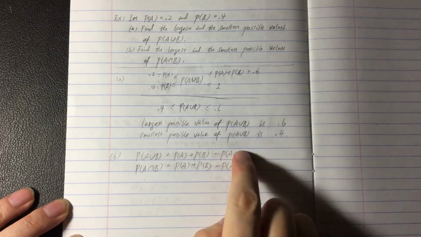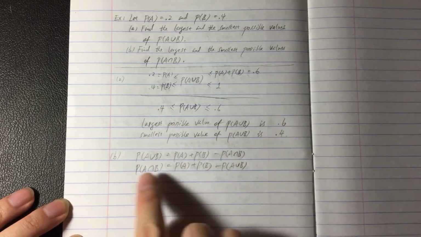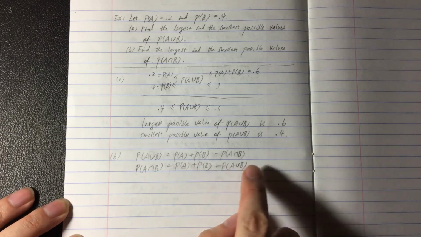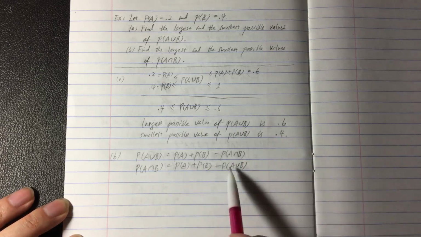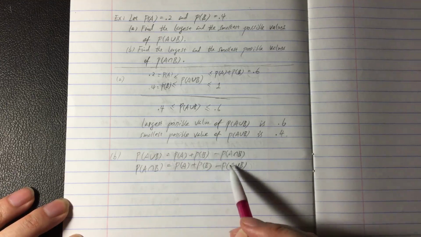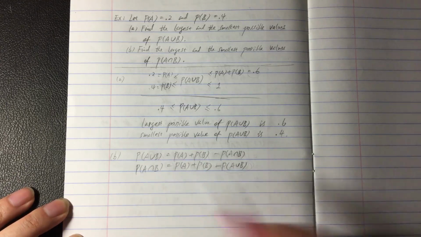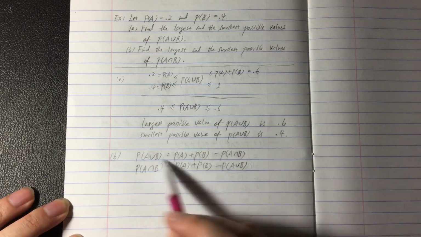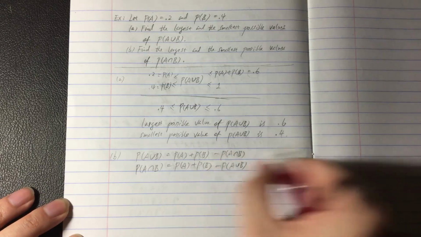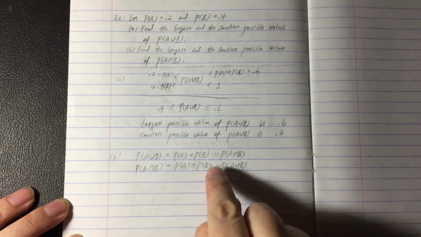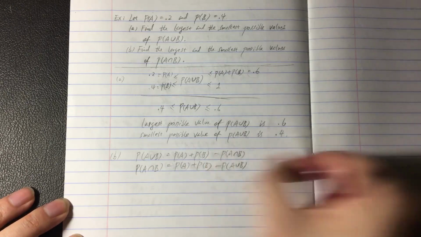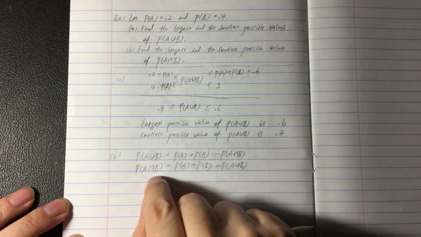I can bring this term to the left side and bring this term to the right side, and write probability of A intersection B equal to probability of A plus probability of B minus probability of A union B. Then here we can see that probability of A and probability of B are constants. The larger A union B, the smaller A intersection B. And the smaller A union B, the larger A intersection B. The more we take away, the smaller it is. The fewer we take away, the larger it is, because of subtraction here.